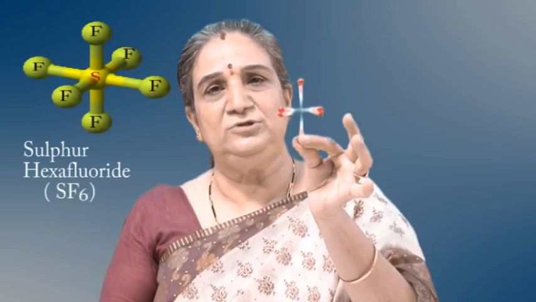These are molecules where the central atom does not have any lone pair on it. Whatever electrons are present in the valence shell are completely involved in bonding, and those pairs of electrons we call bond pair electrons.